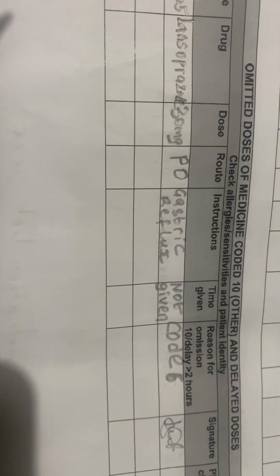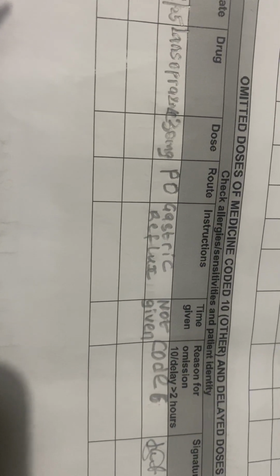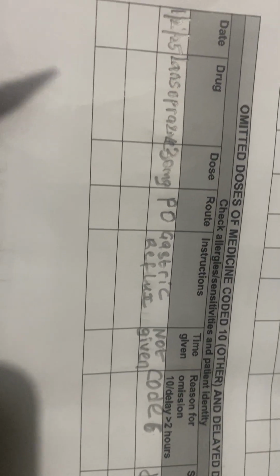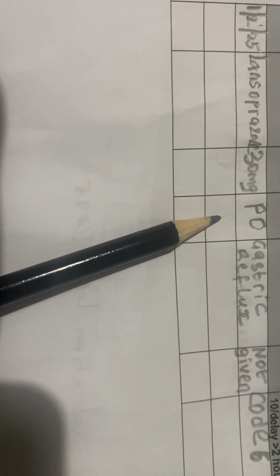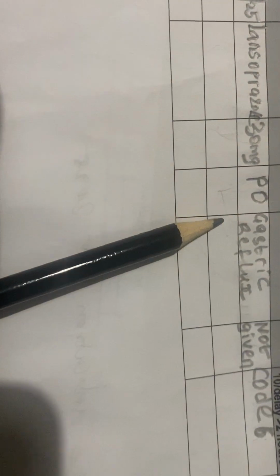Okay, now we didn't give that medication because our patient is allergic to it. You're going to come here and write your date, put penicillin, write the dosage. Then you write the route, oral. You write the reason for infection, time of giving, not giving, reason for omission.